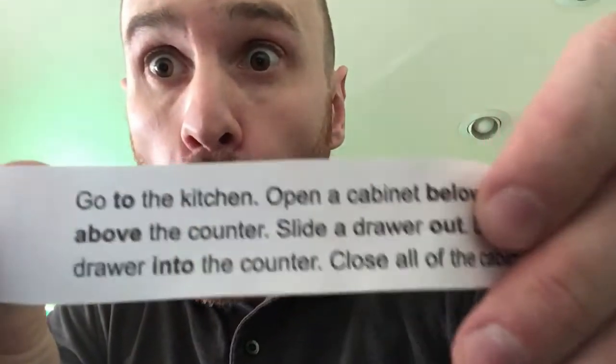Hey friends, I'm here in my kitchen because, well, the phrase strip said, go to the kitchen. So here I am. Now it says, open a cabinet below the counter. All right. Open a cabinet above the counter. All right.